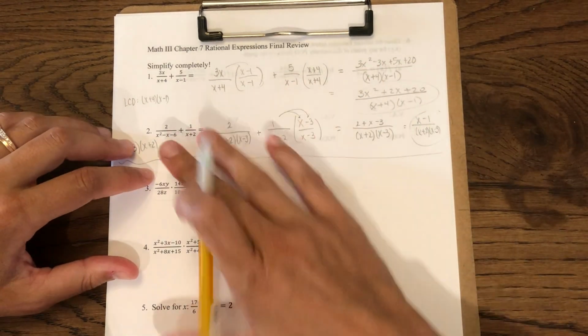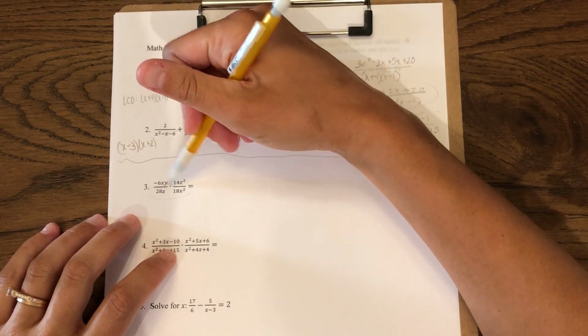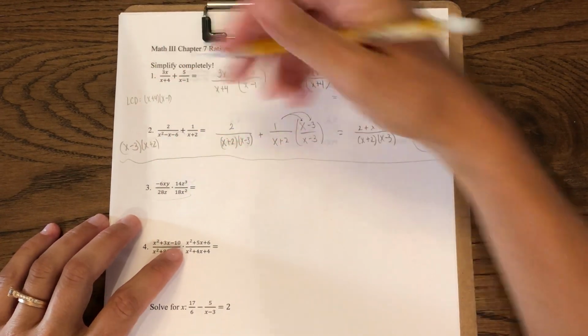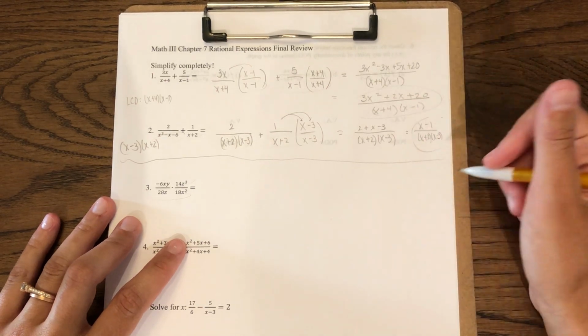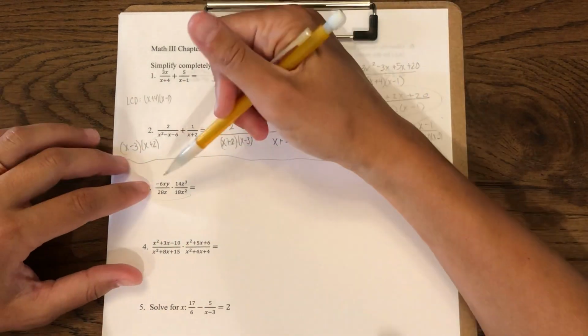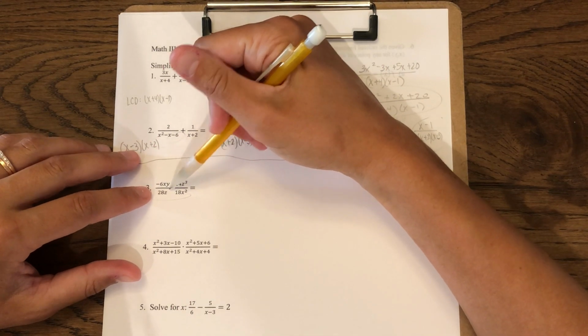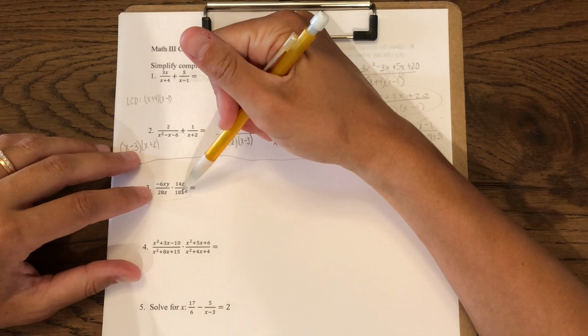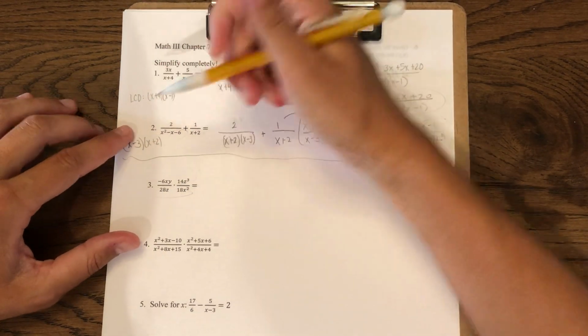It's not cross-multiplying. Cross-multiplying is if you have two fractions set equal to each other. Multiplying across means that you can look to see if this numerator and this denominator have anything in common. The only reason you can do that is because this is multiplication.